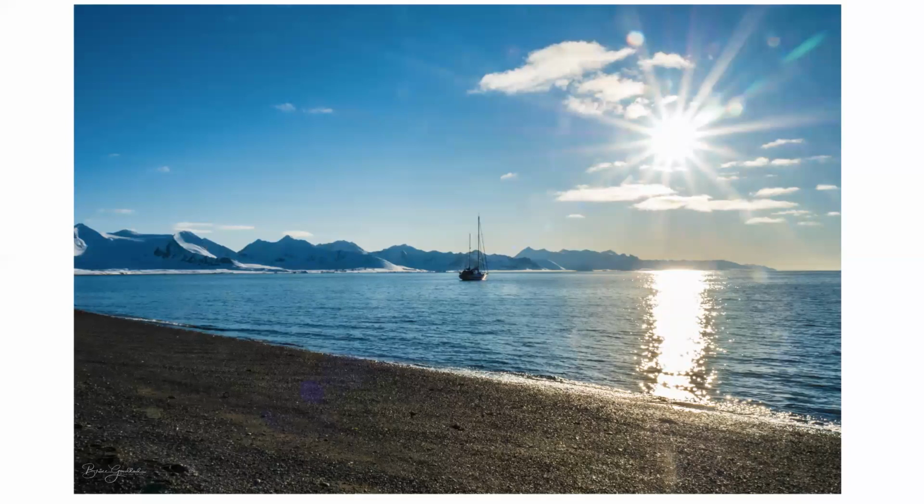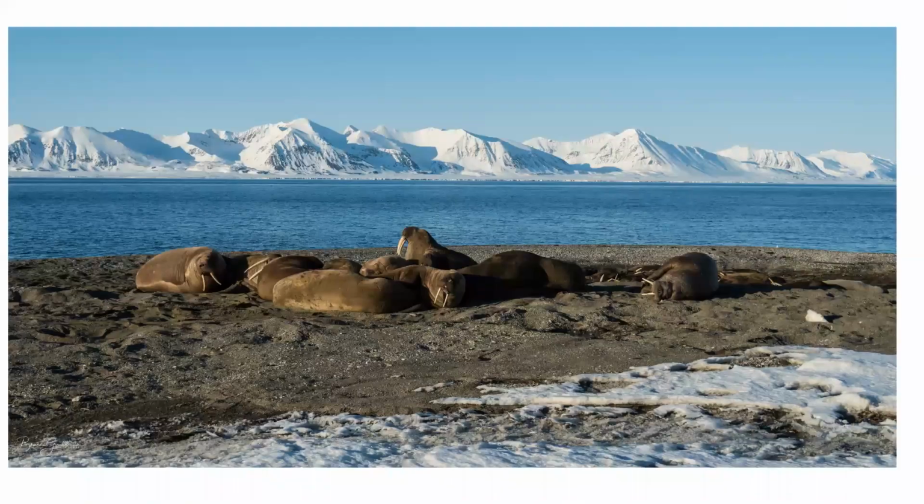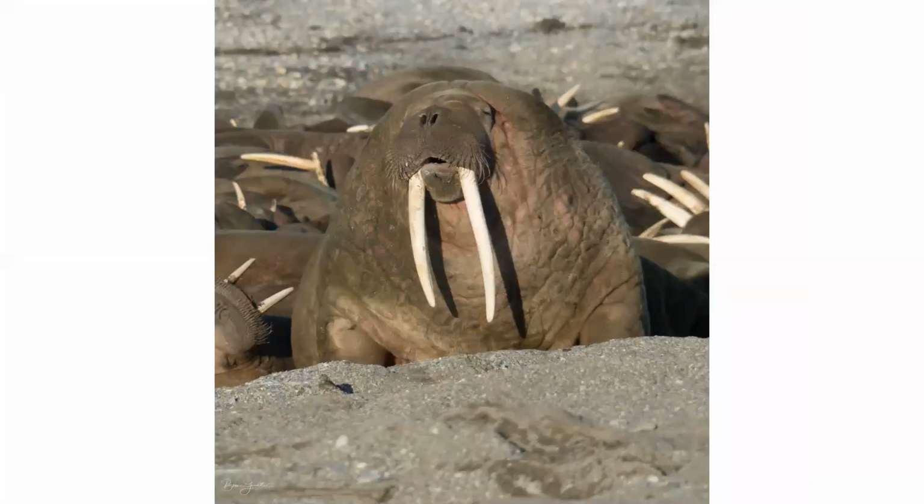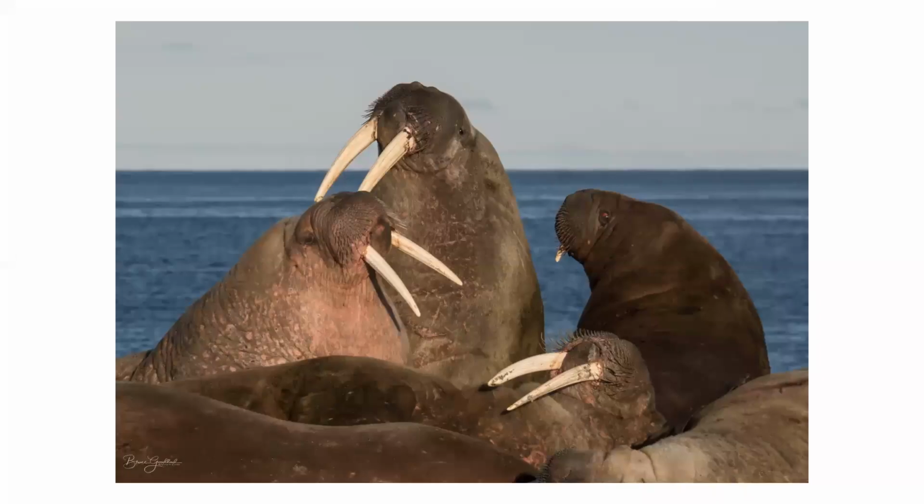One of the incredible things about visiting any of these high latitude places is the wildlife. These guys just lie on the beach and weigh 300 kilos. They're really not that bothered about you. They might raise their head and have a little look and a sniffle, but you can get pretty close.